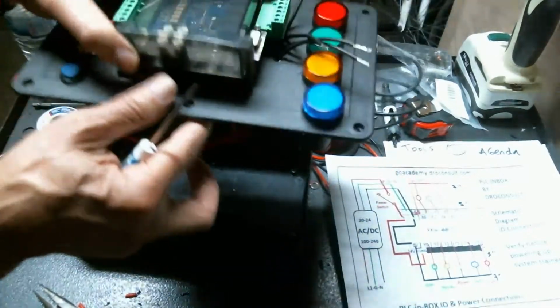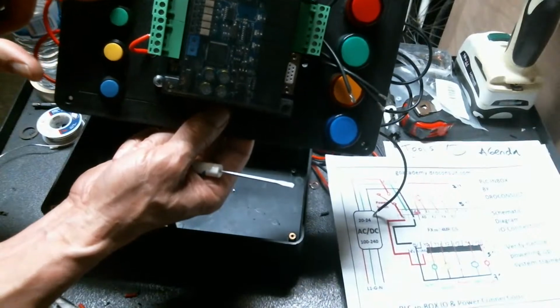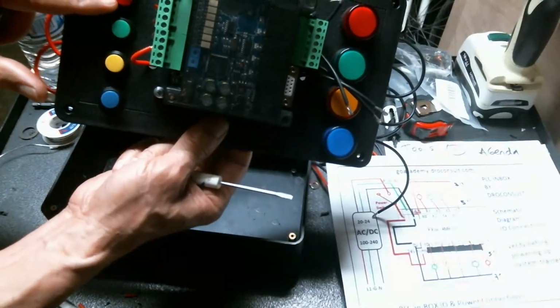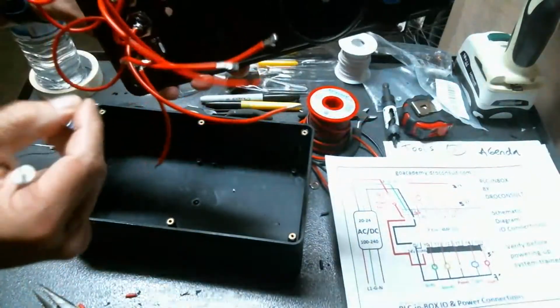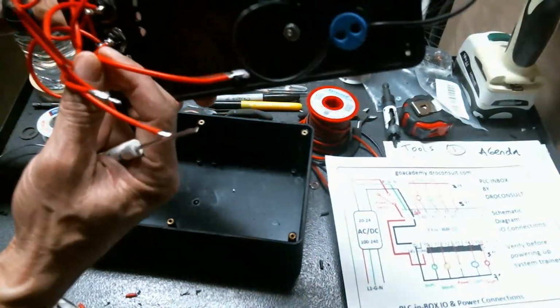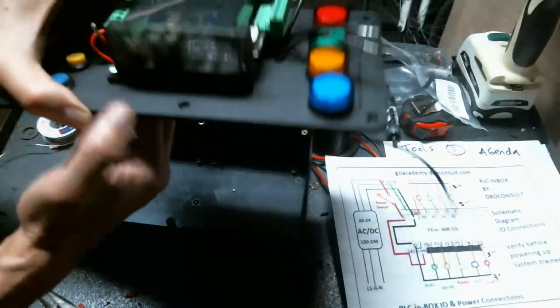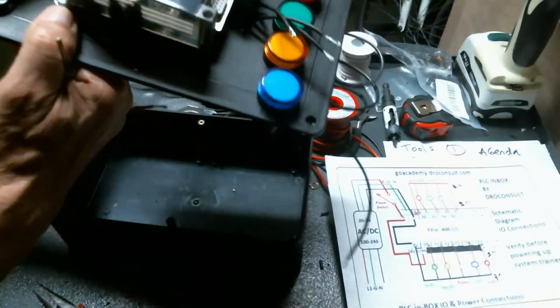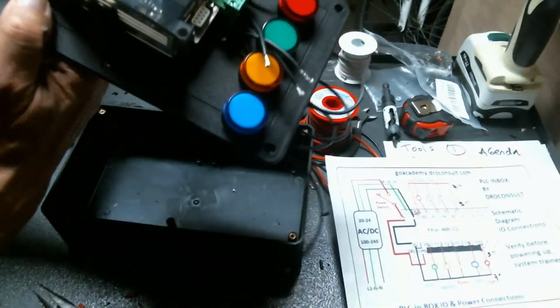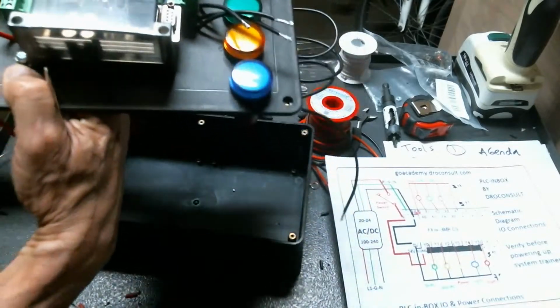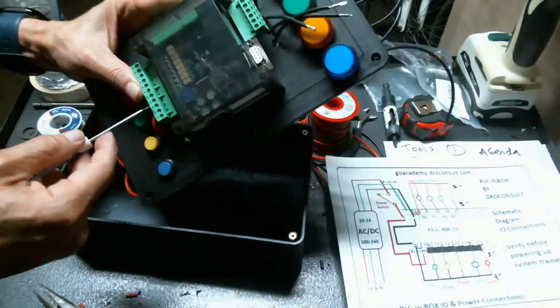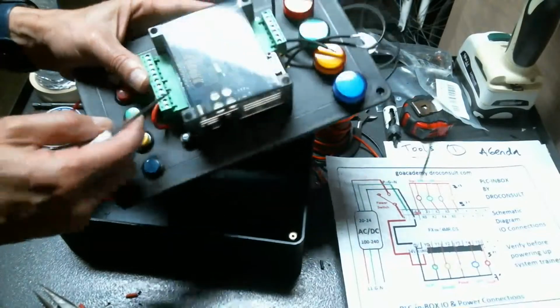So what we need to do is find a place for the remaining wires. Okay, let's do it. For the stop input, my second one right here, I am going to use input terminal X1, and input terminal X1 is terminal 5 in here.